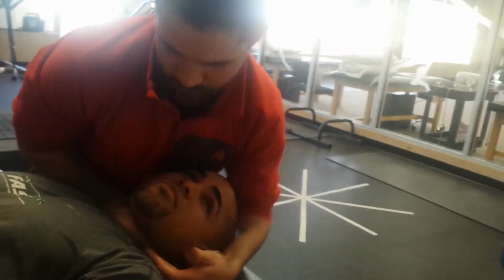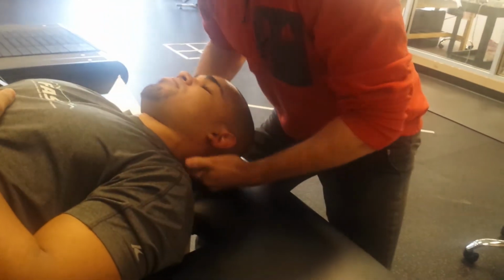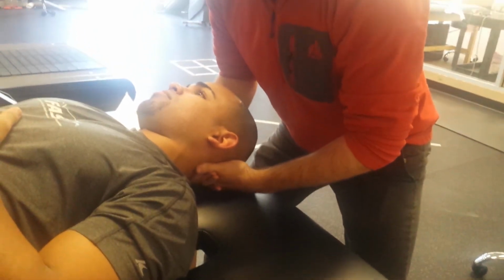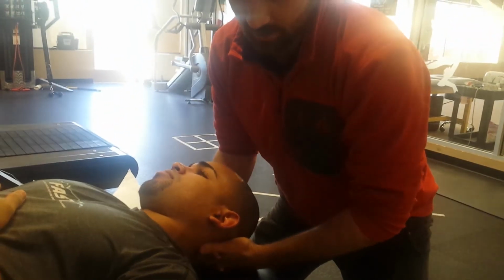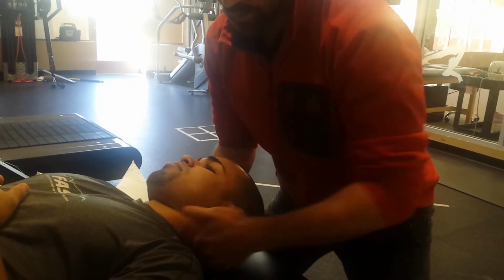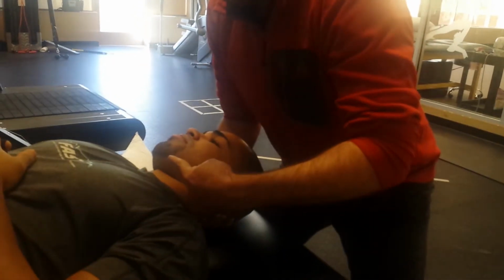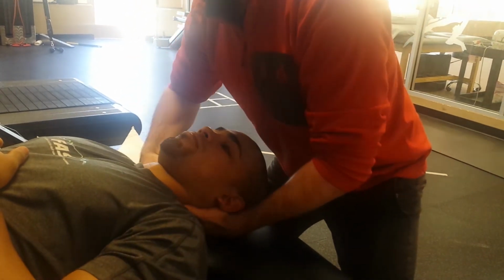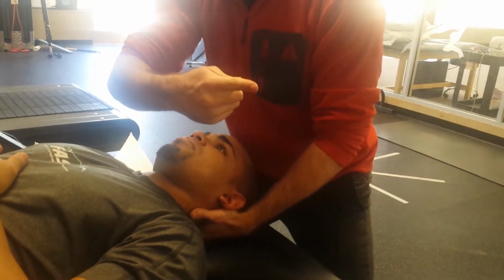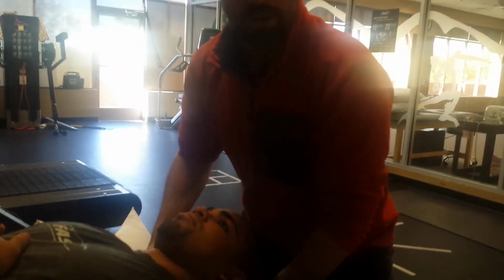Now, like I said, I don't like this one. I feel it's uncomfortable. The way that I find is easier is, say we're restricted here. One other thing I want to point out is that depending on who you talk to, if you're restricted with a side glide that way, some will tell you to manipulate the same segment the opposite way. I found some patients respond better doing it that way, and some respond doing the other. Regardless, the technique is the same.